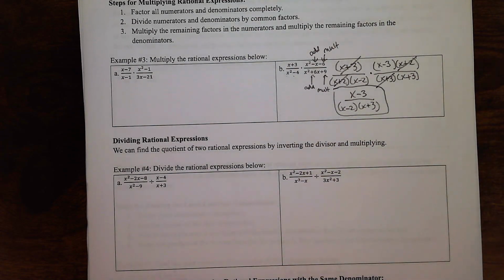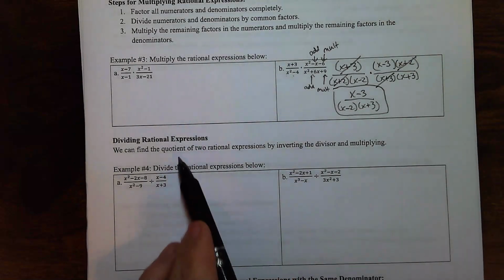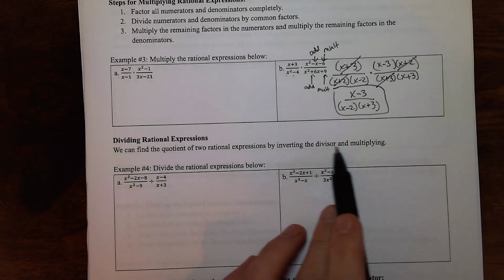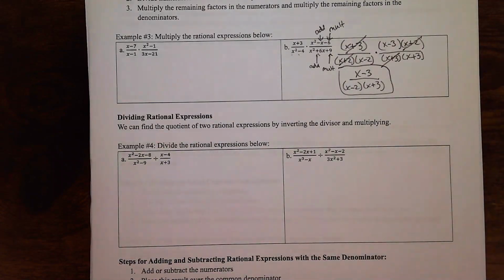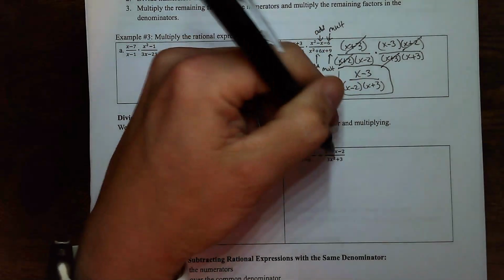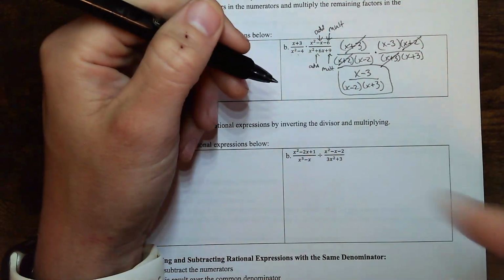All right, so dividing's not much different. It's not going to be super complicated. We can find the quotient of two rational expressions by inverting the divisor and multiplying. Okay, that sounds like a foreign language. What does that mean? Just whatever your divisor is, whatever this is, just flip it.